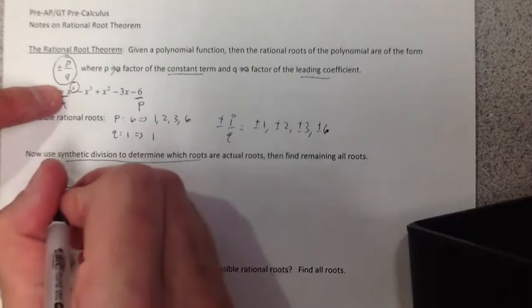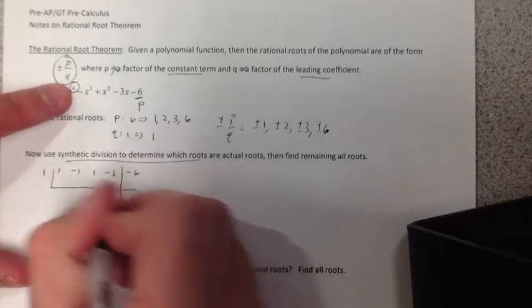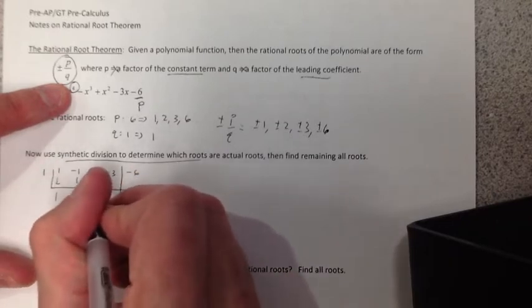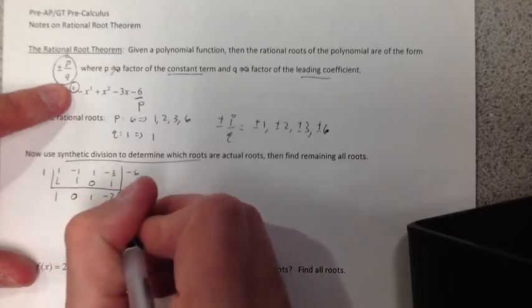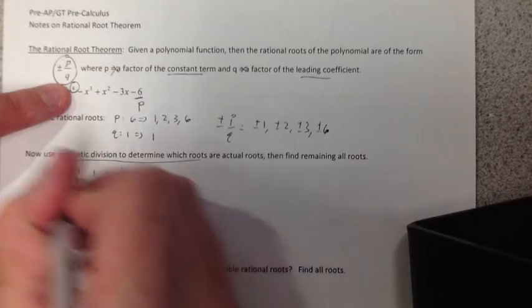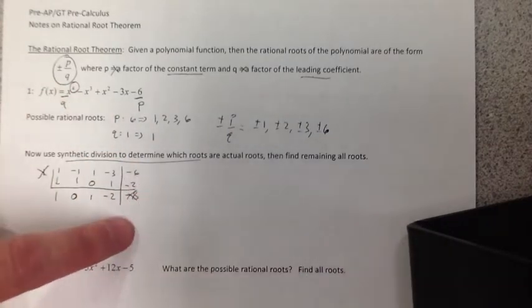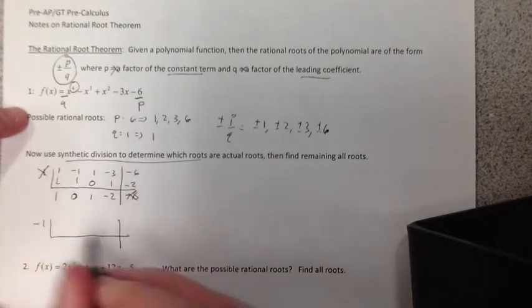So if I use 1, I get 1, negative 1, 1, negative 3, negative 6. And I divide: 1, 1, that becomes 0, 0, 1, 1, negative 2, becomes negative 2, negative 8. So 1 is not a root for us because it's not 0. So next I try negative 1. This is really a guess and check method.